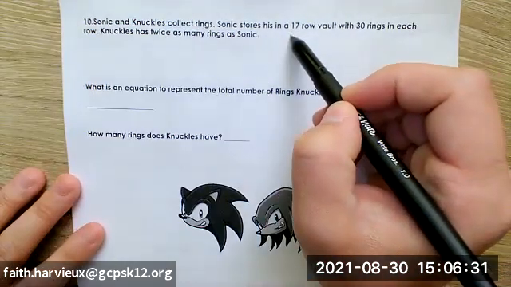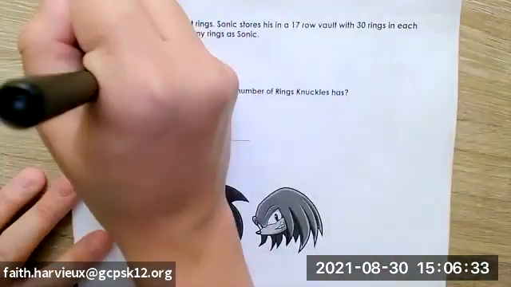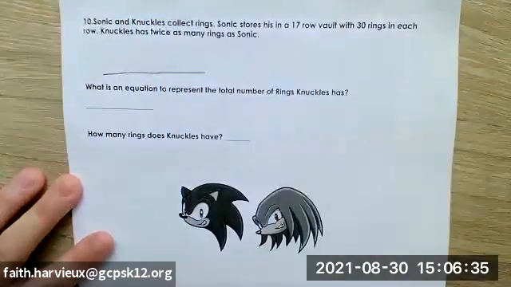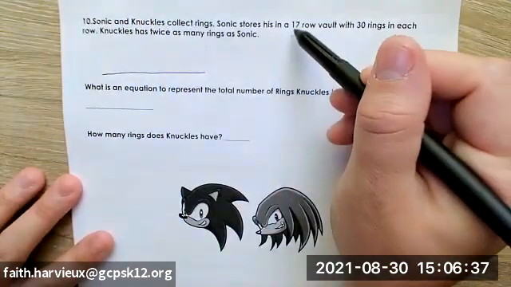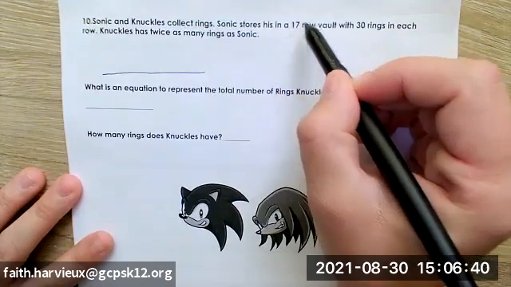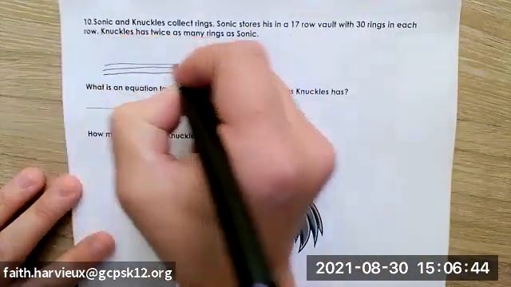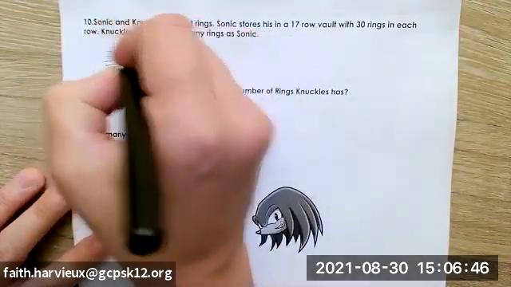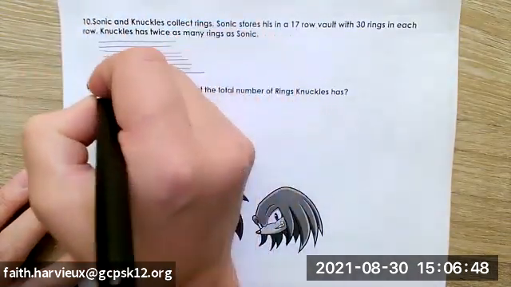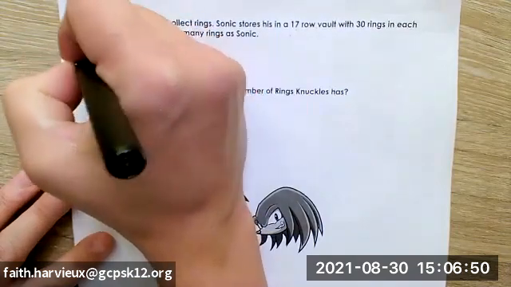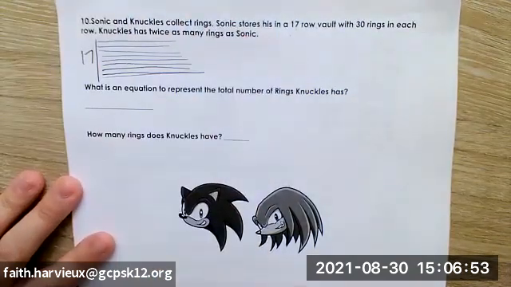Well, I know that rows go this way, right? And he has 17 rows. So there would be 1, 2, 3, 4, 5, 6, 7, 8, 9. We know that there would be 17 rows.